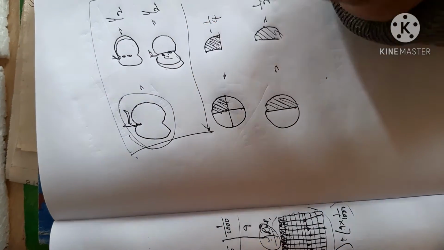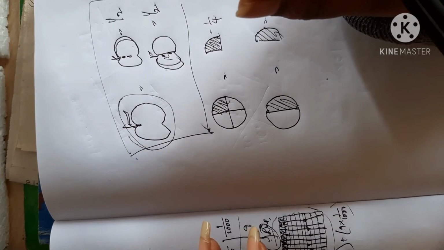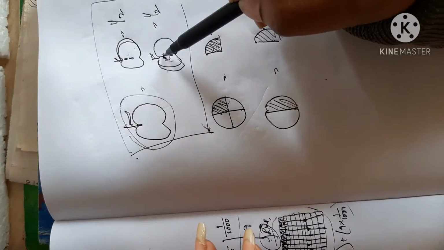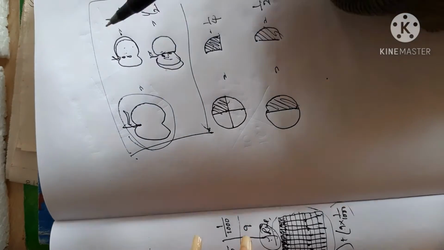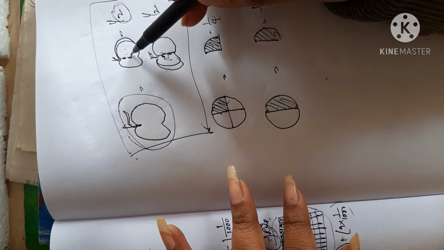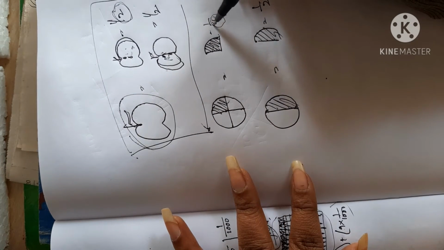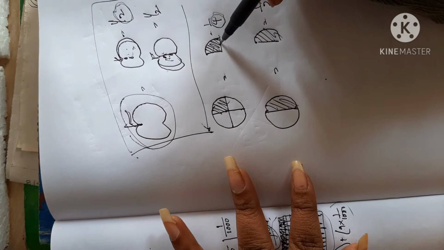When 4 people came, to one apple you are going to make 4 pieces, so each one is going to get a quarter part. Whereas if 2 people came, you are going to get a half part. So if you compare, when you are making fewer pieces, you are getting more quantity of apple. When you are making 4 pieces, you are getting less amount of apple.